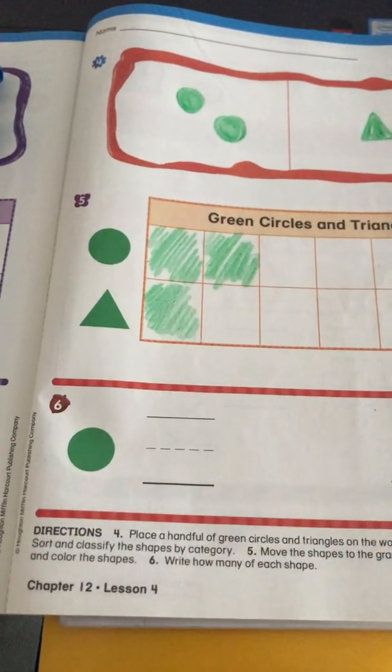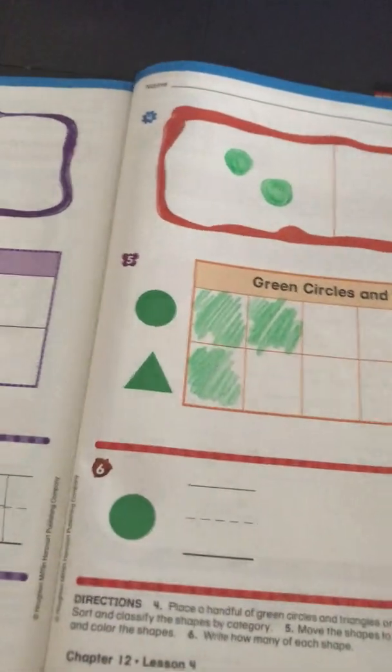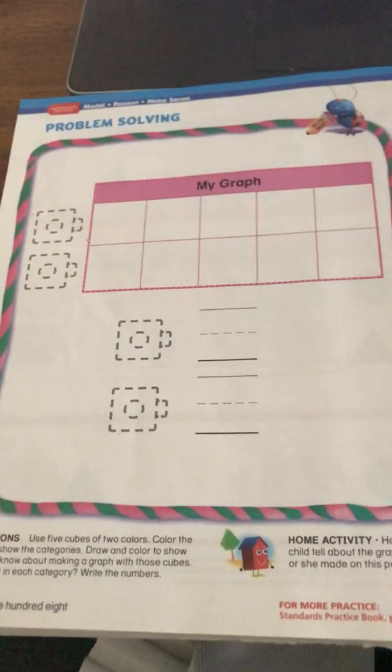If you said triangle, you are correct. Awesome, awesome work. Let me make sure I move my cubes out of the way. And let's turn to page 508. You guys are flying through.